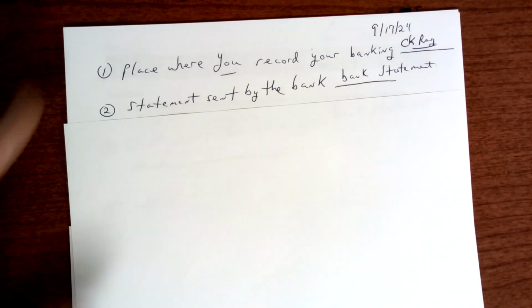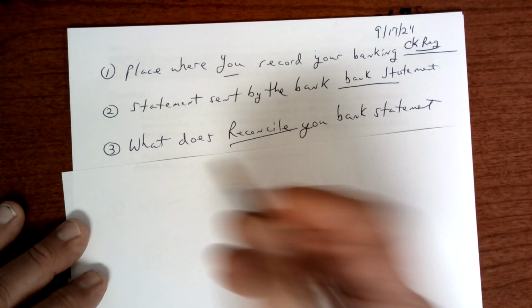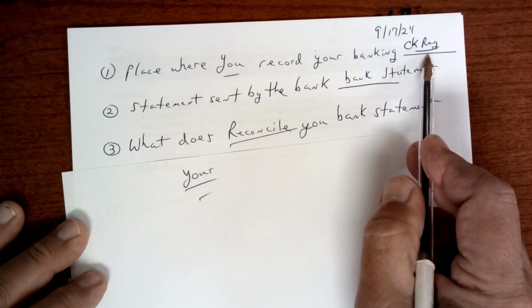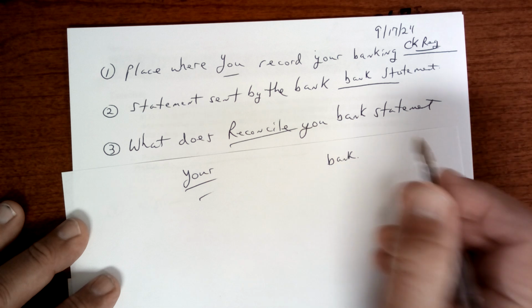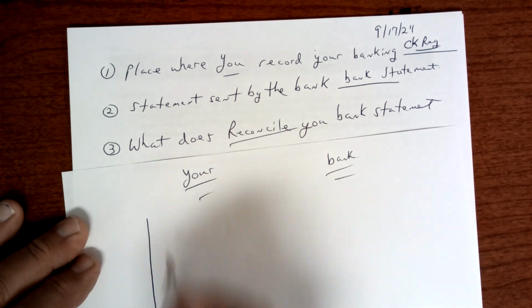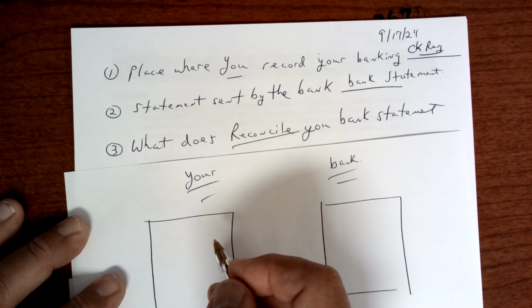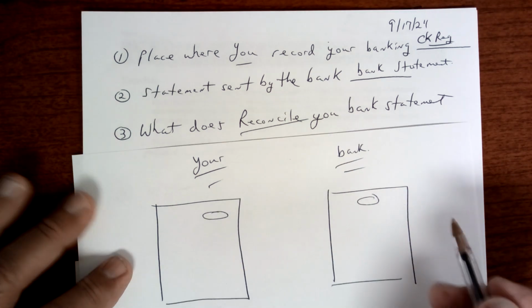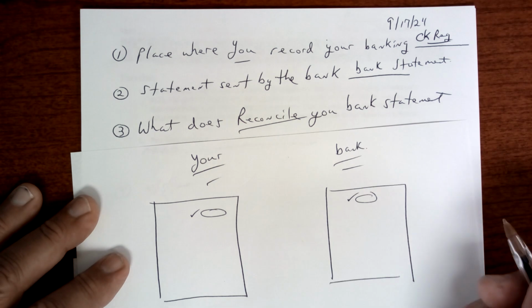To reconcile a bank statement is to compare your information from your check register with the information that the bank says. Keep in mind that when you do the check register, as you compare one item with the bank's item, you put a check. I would put a check by both. That way you don't check it again.